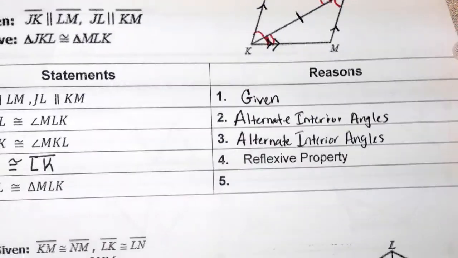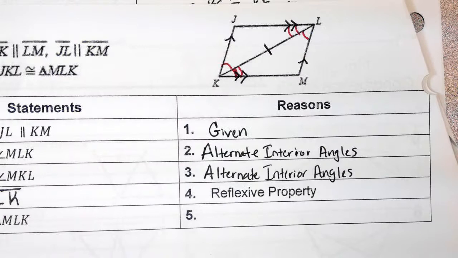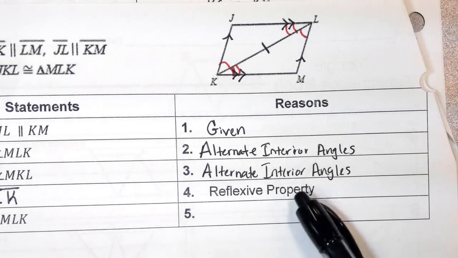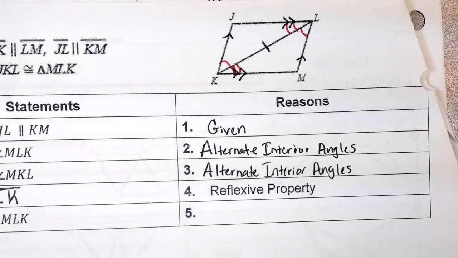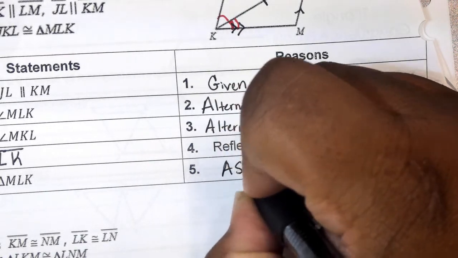And then Torres, the triangle JKL is congruent to the triangle MLK by what? The last line. Why are these triangles congruent? What do we prove? Angle, side, angle. ASA.